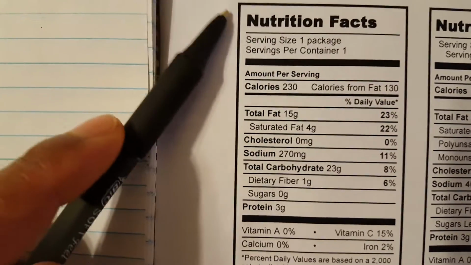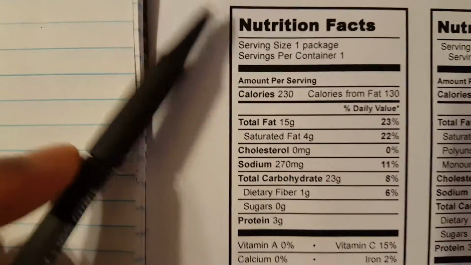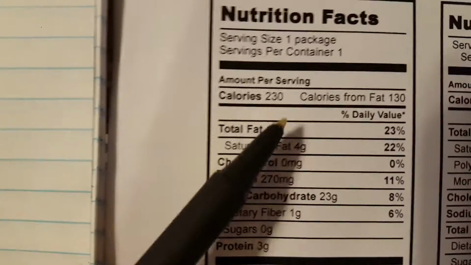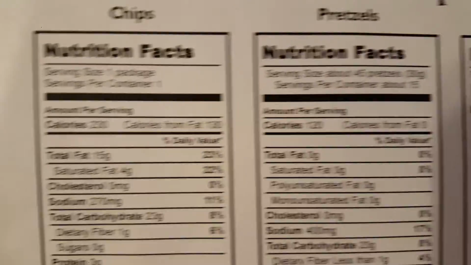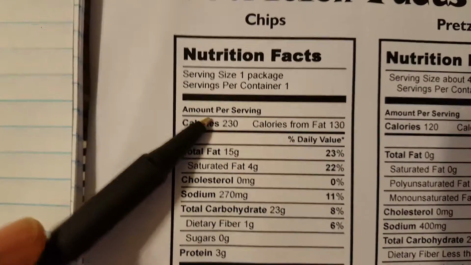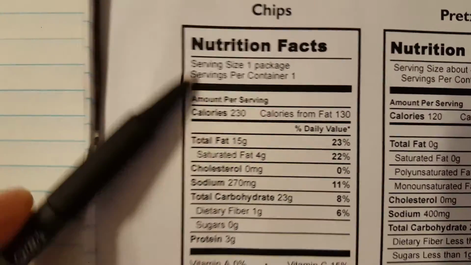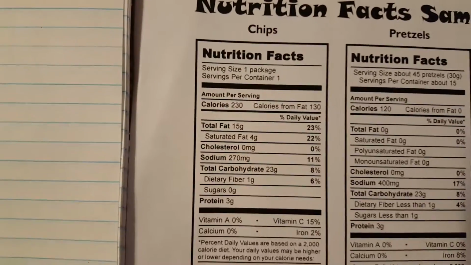If you ever look at nutrition labels, you'll never see like 234 or 233 calories. It's always going to be 230 or 120 or 130. They always round to a whole number. So usually these calories right here are just estimations. It's not the exact amount. If you want to find the exact amount, you got to do your own math. So a lot of people don't know that.